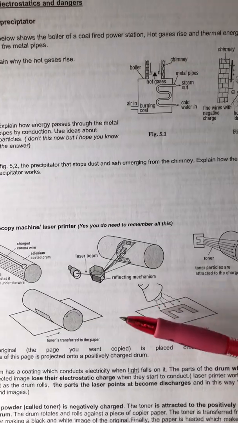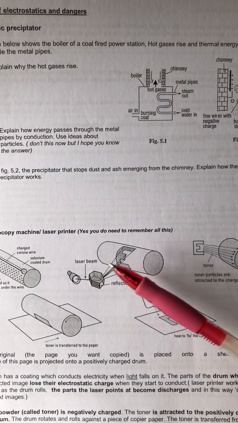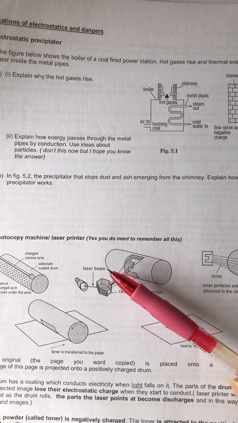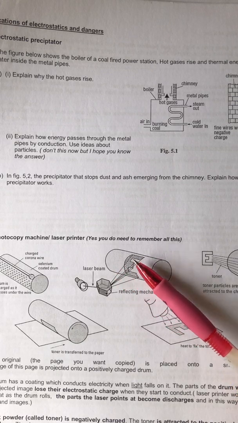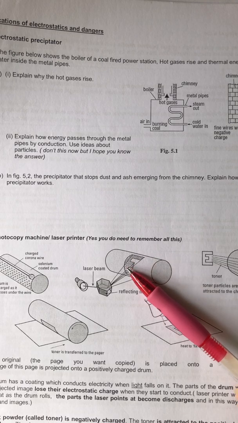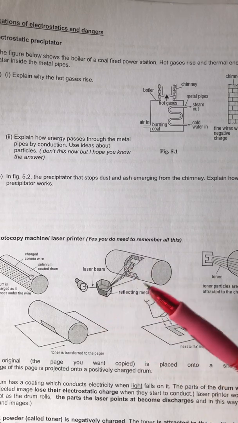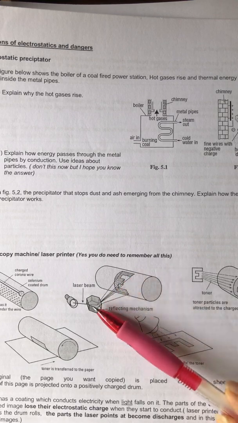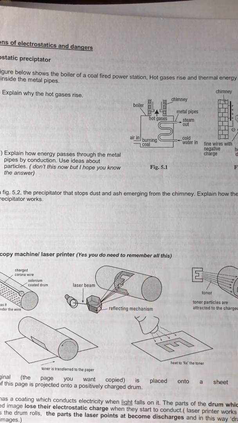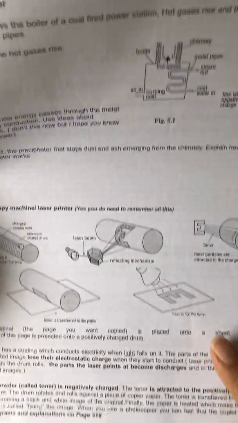The whole idea is that when you shine this light on the parts which are charged, they become discharged. So the part which remains charged, the ink will go towards it, because the ink they put is of opposite charge. Unlike charges attract, so they attract like that. So in brief, that is what happens, but you need to know the whole process.